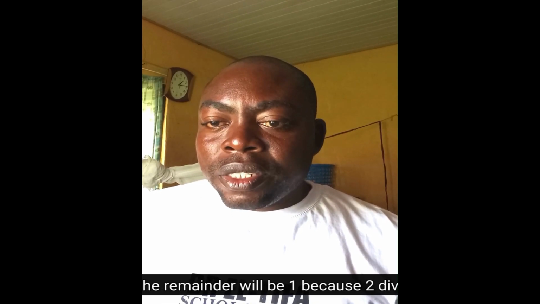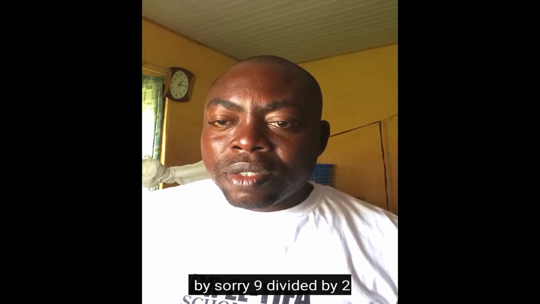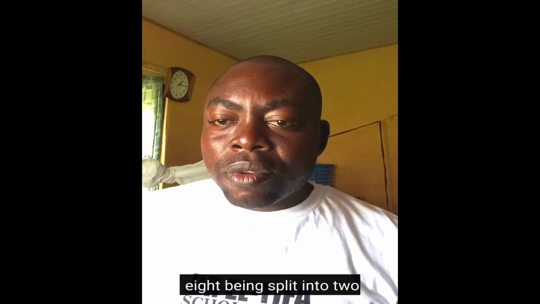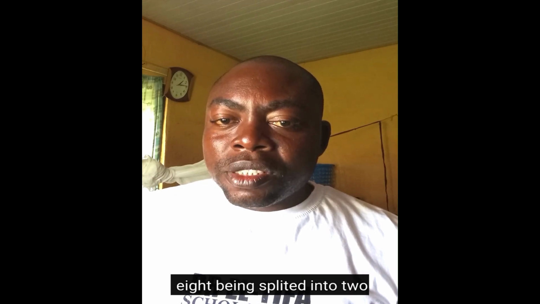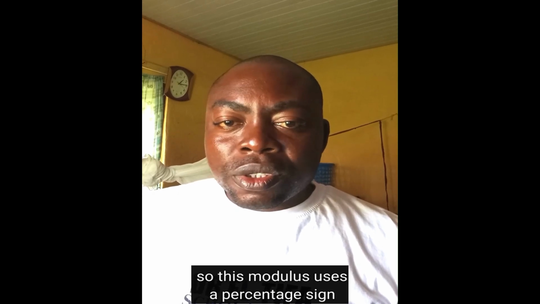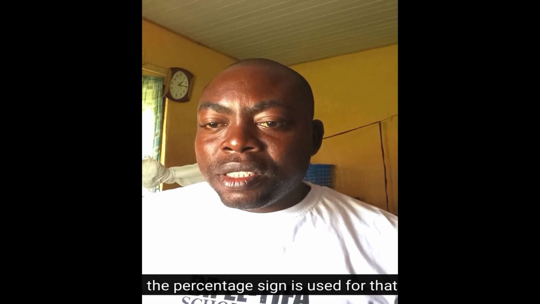So the remainder will be 1, because when we divide 9 by 2, you have 8 being split into 2 to give you 4 each, you understand, and then 1 will be remaining. So this modulus uses a percentage sign. The percentage sign is used for that.